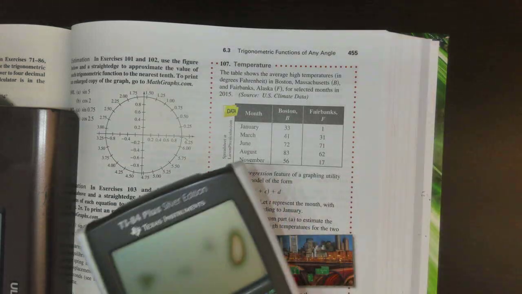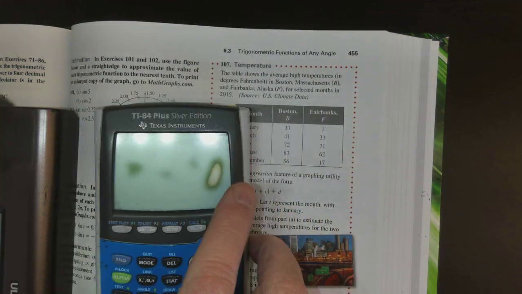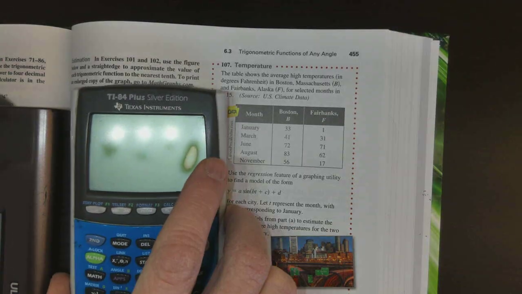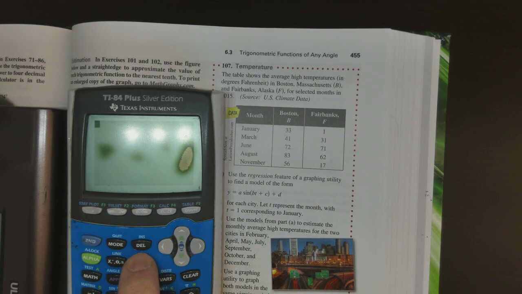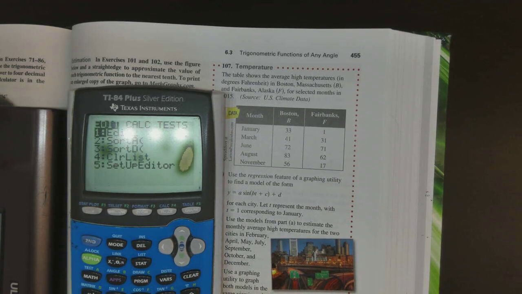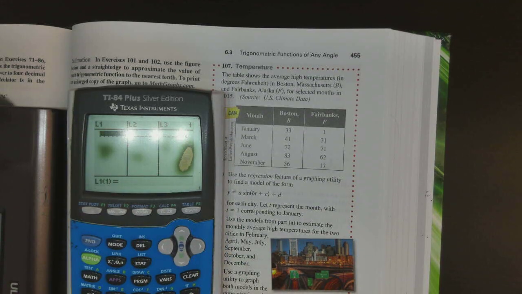So, I'm going to enter the data, and I want to show you how to do that. Hit the Stat button, and in the Edit mode, which is where it goes to right away, that's what we want. We can put numbers in lists.